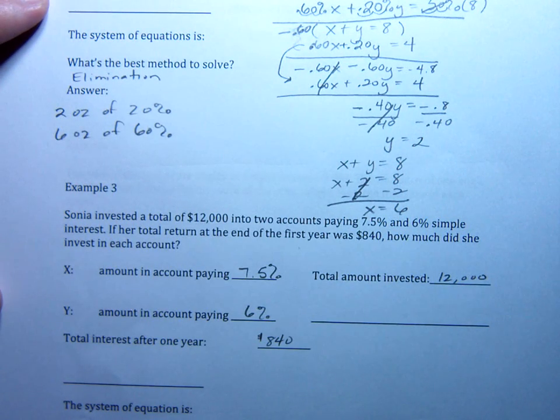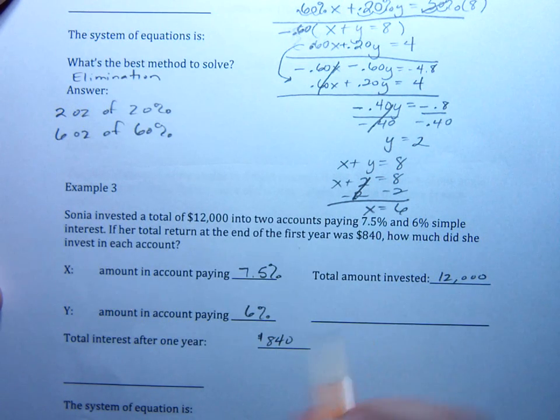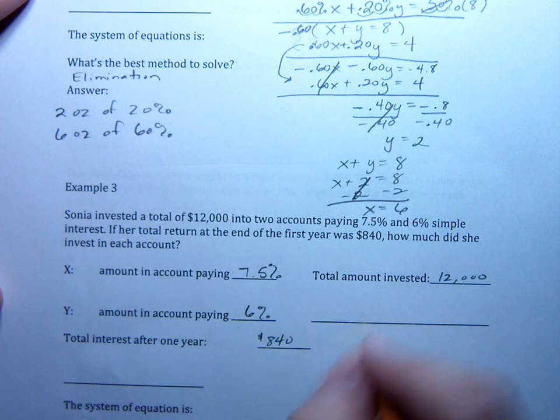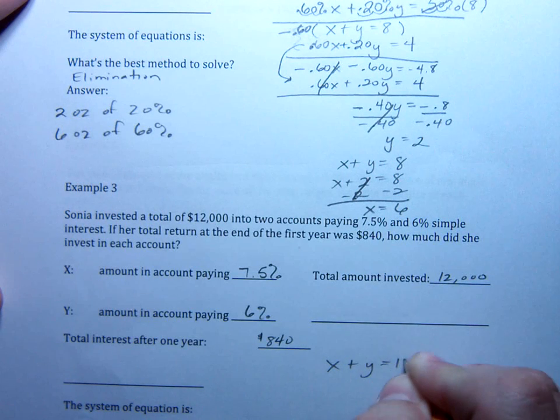Okay, so let's go ahead and work these out. Now, X is just an amount, okay? So if I'm looking at my total amount in each account, I would say X plus Y equals $12,000. Okay, that's pretty simple.